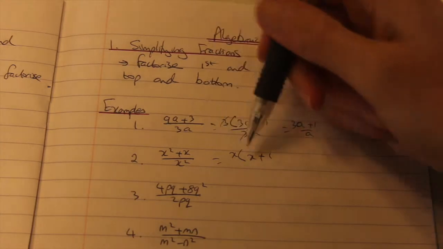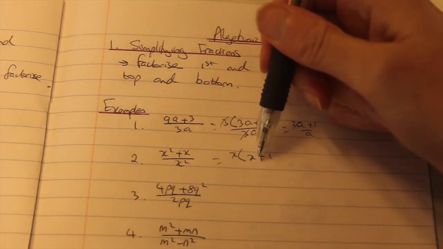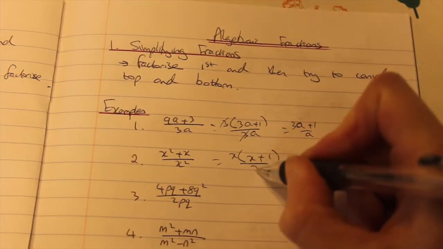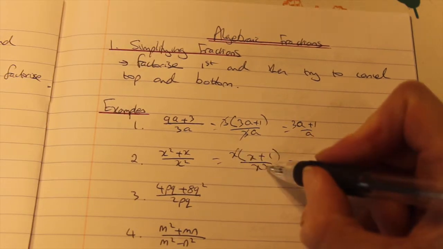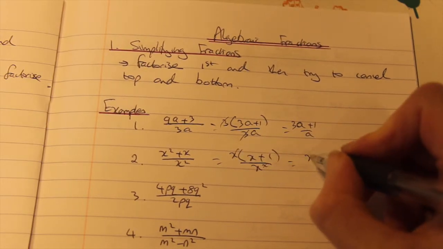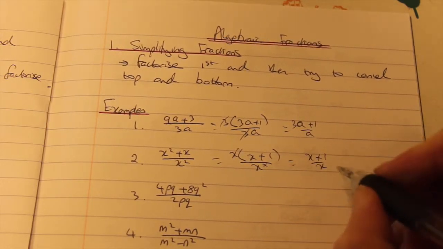In number 2, I can factorise out the x, leaving me x plus 1 over x squared. The x and the x squared cancel to give you an x in the bottom row. So x plus 1 over x.